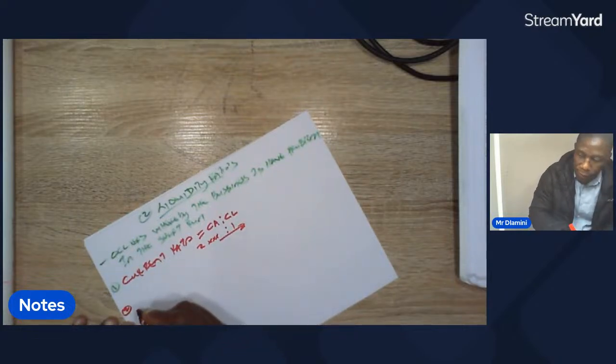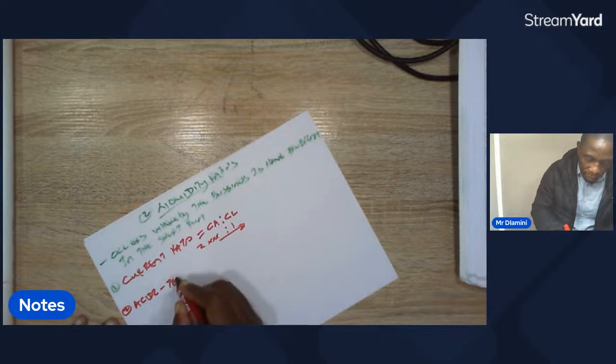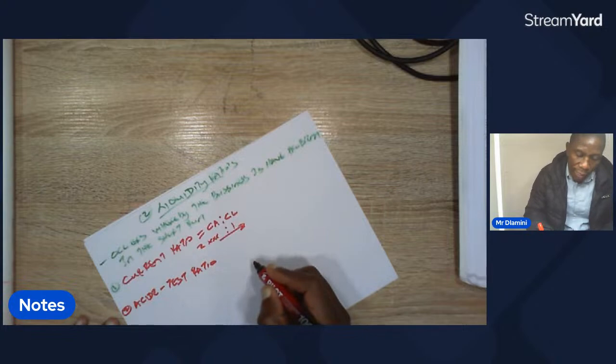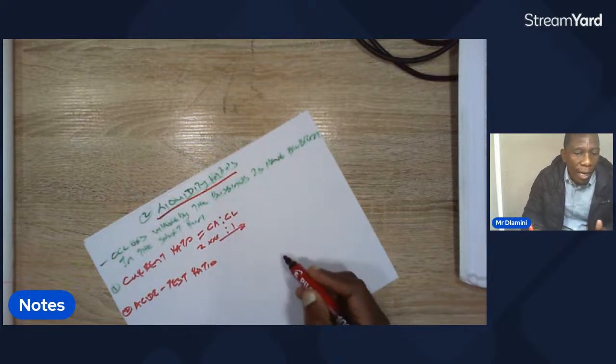Then esibili i-ratio, acid test ratio. Lalela ke mfundi, awu 6 lama ratio lawa in total we liquidity ratio. Kodwa ahamba in pairs, which means kahle kahle nje kufuneka wazi only 3.